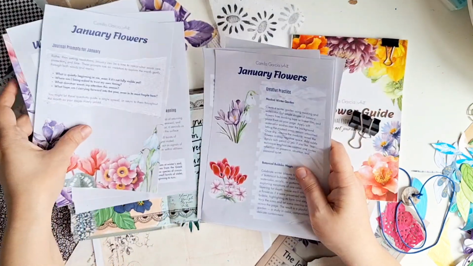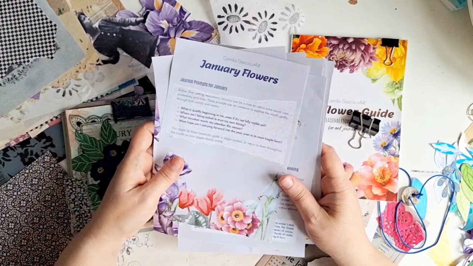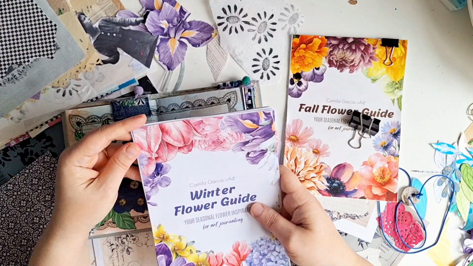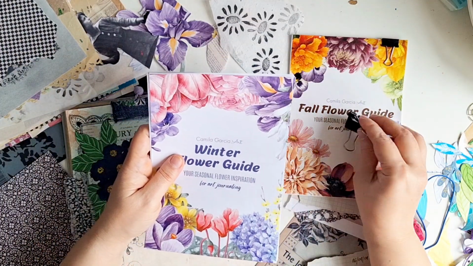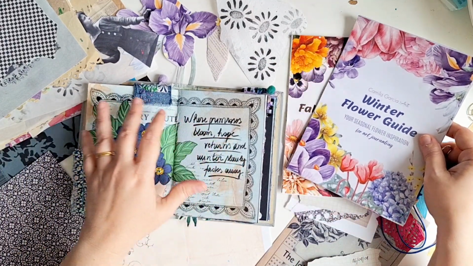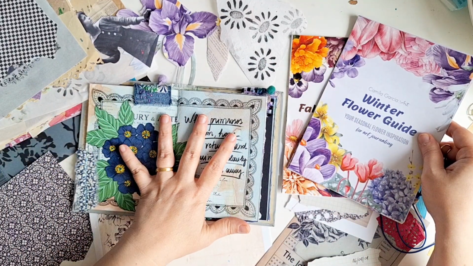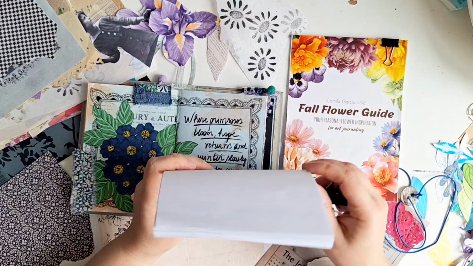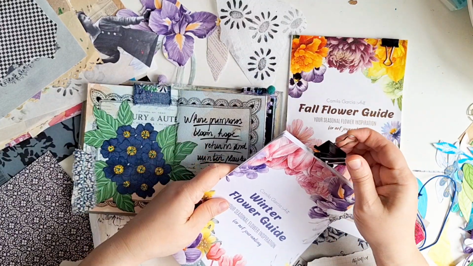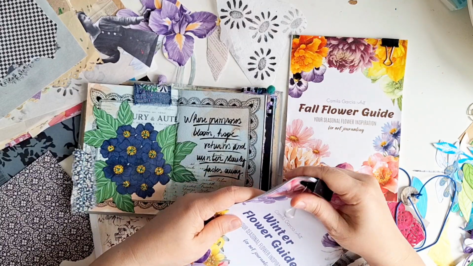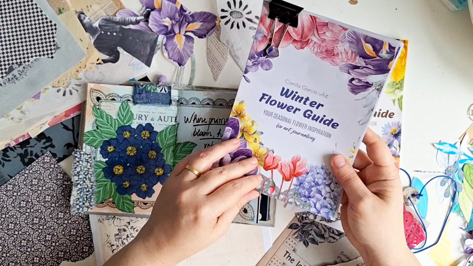So this is what I have for you, and today I want to show you how I create a spread in my winter floral journal inspired by my guide, and the inspiration came from basically using some of the flowers.